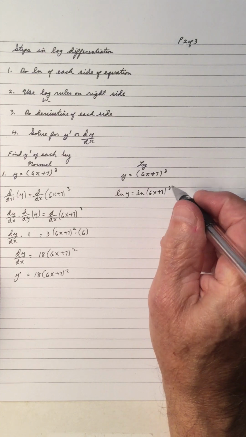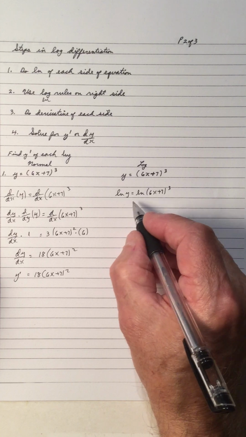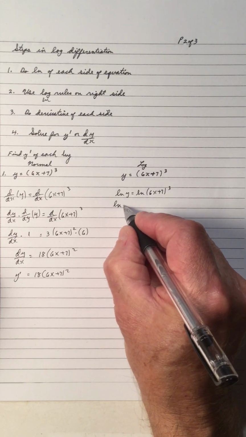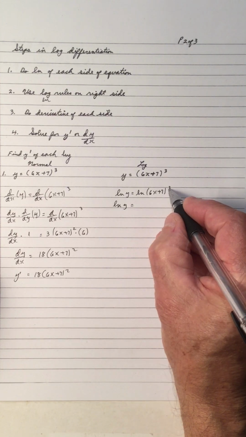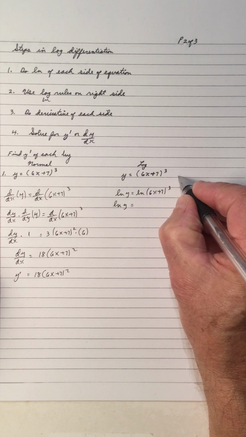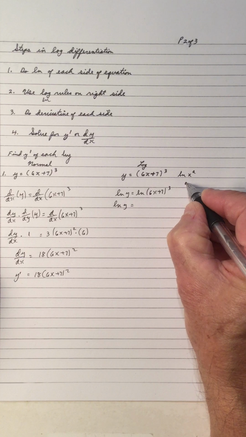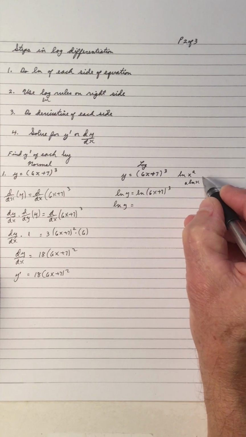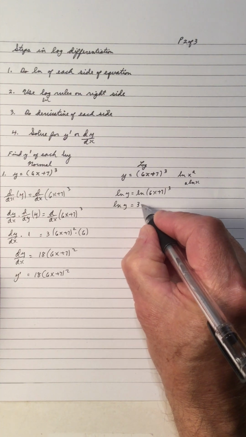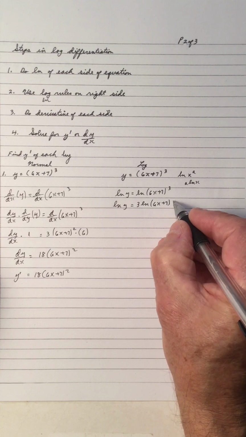When you do logarithmic differentiation, you do the log of each side. And now we change, because we have an ln, then this is a power. So we have the ln of x to the a, so that's a times ln x. The exponent moves in front. So that means the power of 3 will move in front of the ln.